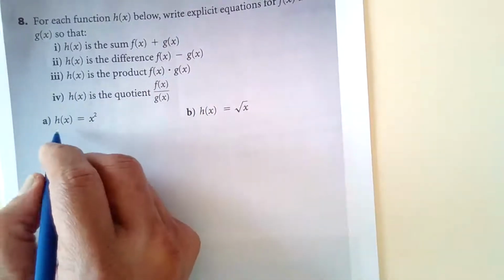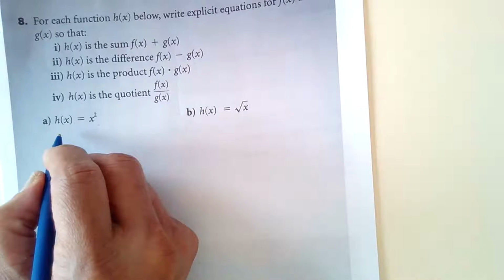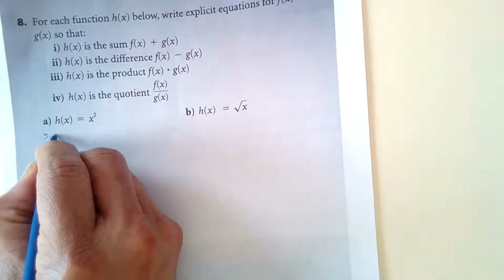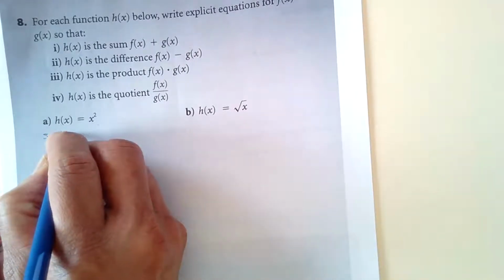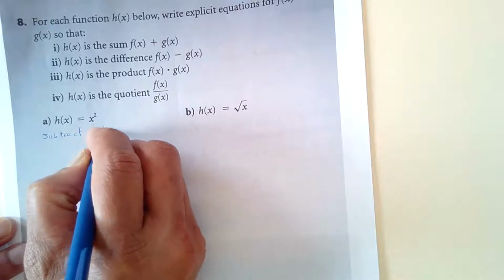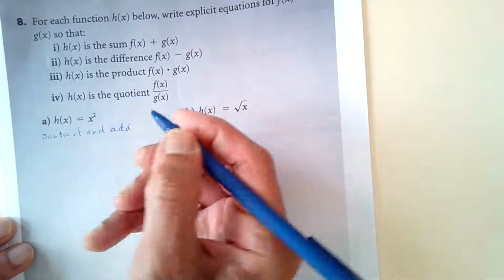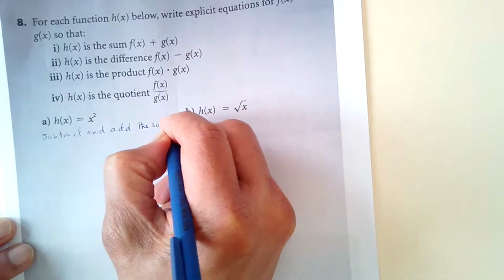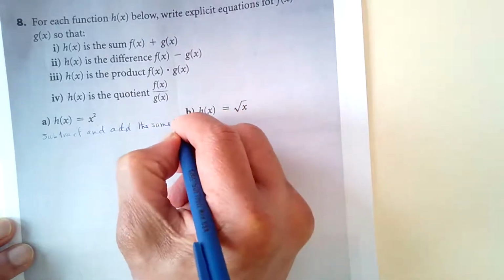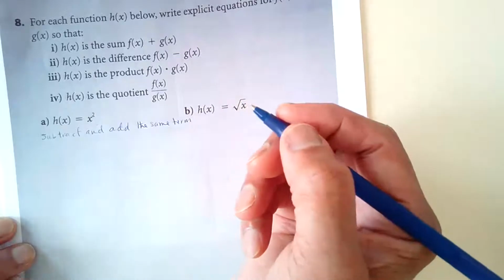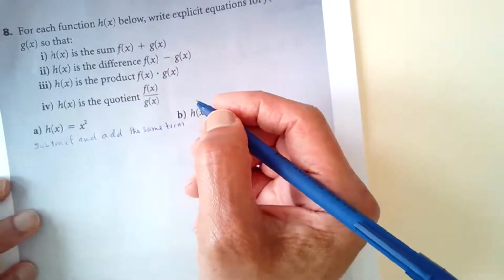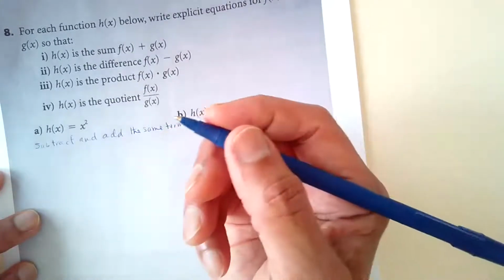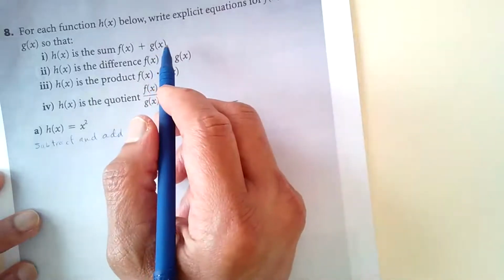So let's see how this will look. We can subtract and add the same term. It doesn't matter what term you use, it will be the same as long as I subtract and add. That's for the first one.